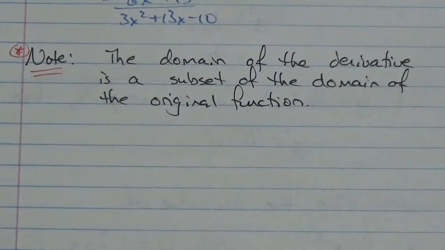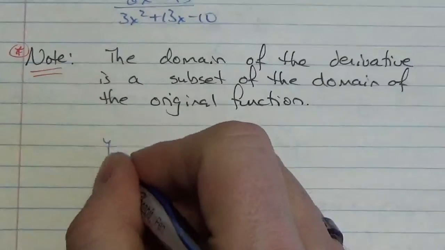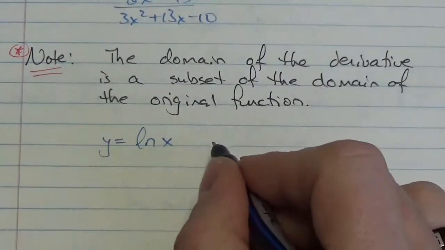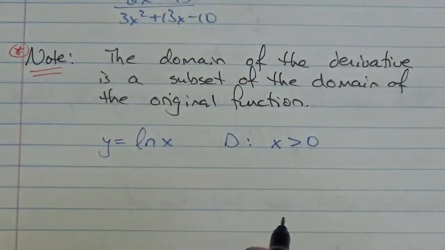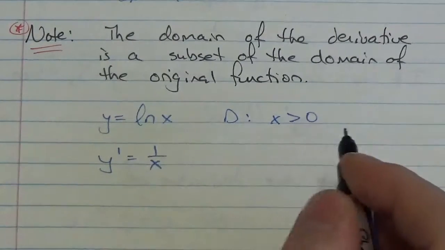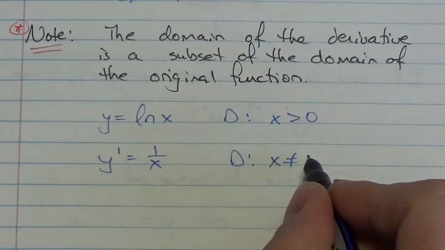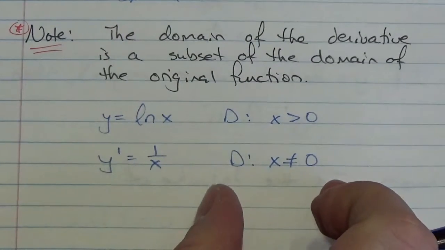Now watch what's going on here. If I start off with y equals the natural log of x, notice that the domain is going to be x is greater than 0. But when I take the derivative, I get 1 over x. The domain of this is x cannot equal 0. But I am allowing negative values.